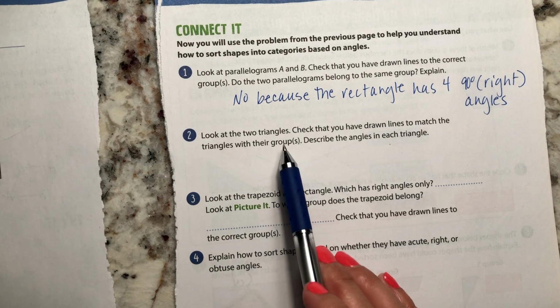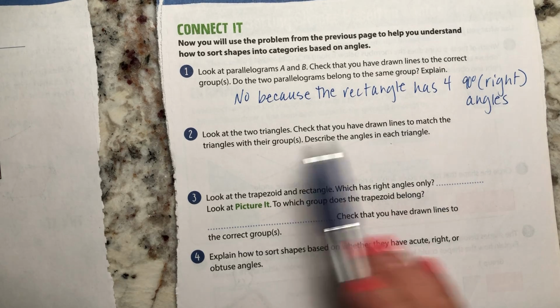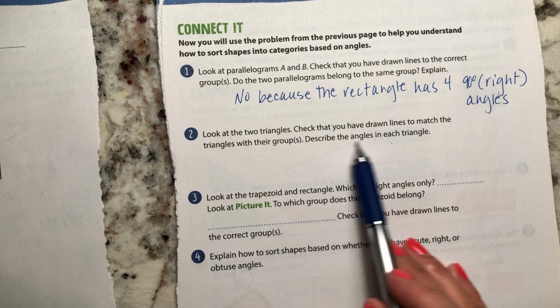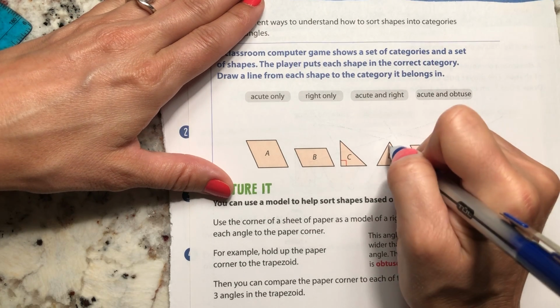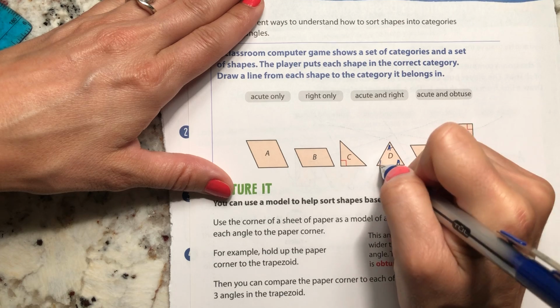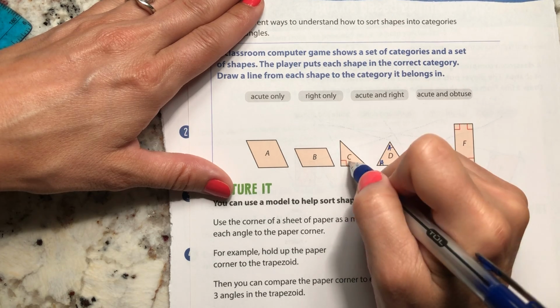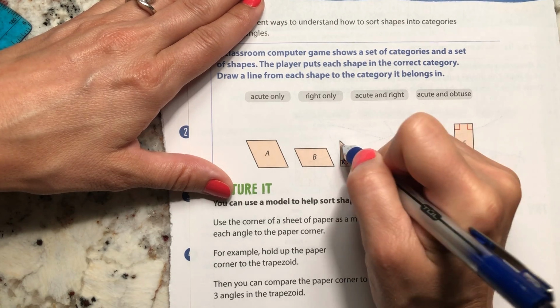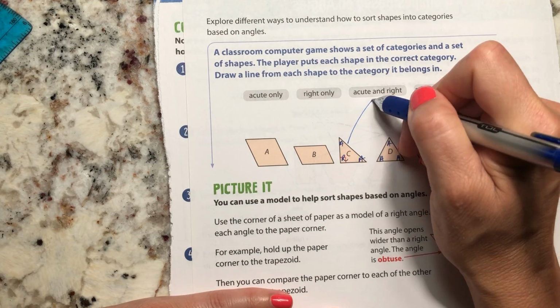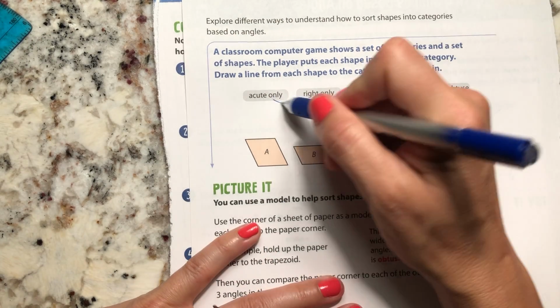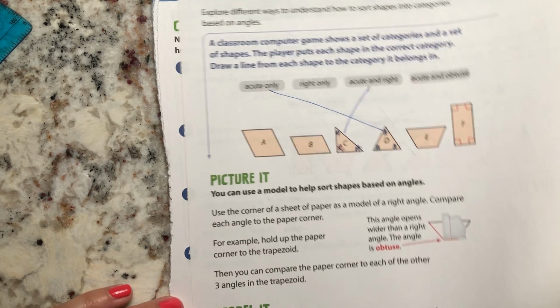So look at the 2 triangles. Check that you have drawn lines to match the triangles with their groups. Describe the angles in each triangle. When we look at those triangles, we see that D had an acute, an acute, and an acute, whereas C has a right angle, an acute, and an acute. So this one goes to acute and right, and this triangle goes to acute only.